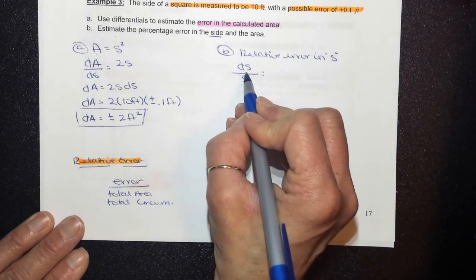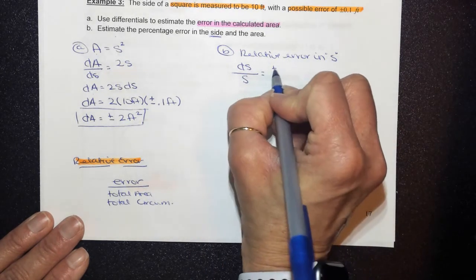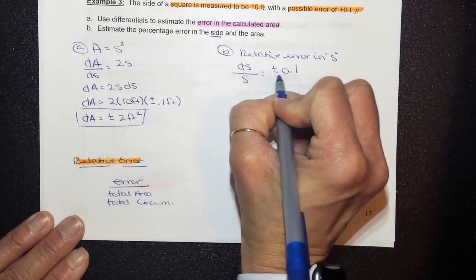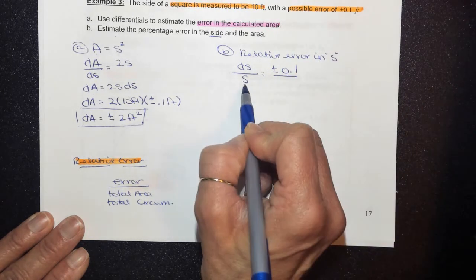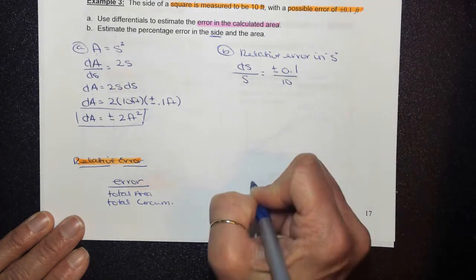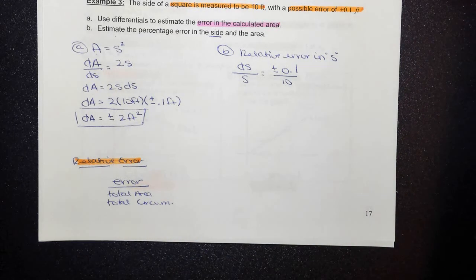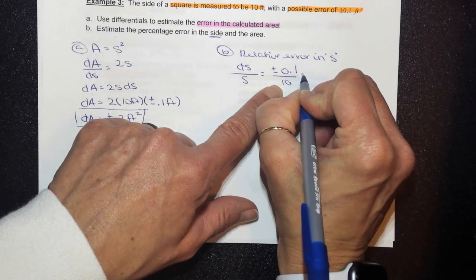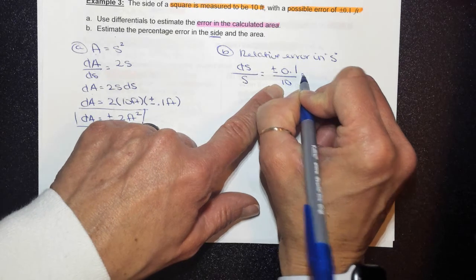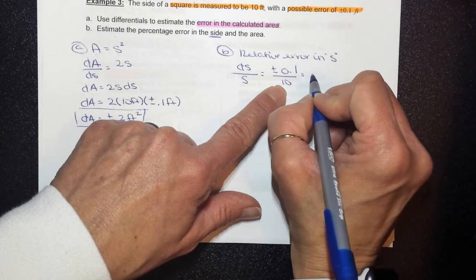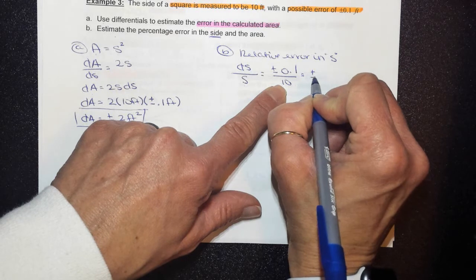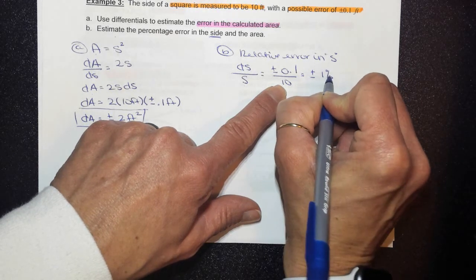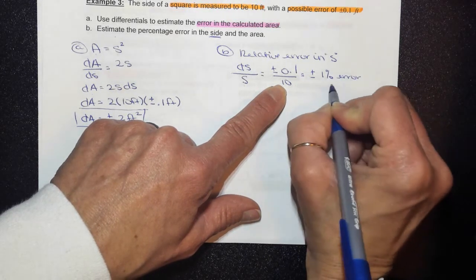In this case, ds is plus or minus 0.1 divided by the side, which is 10. If I divide 0.1 by 10, I get 0.01. However, they want the percentage, so you multiply by 100, which moves the decimal to the right. So this is plus or minus 1%. This is the error for the sides.